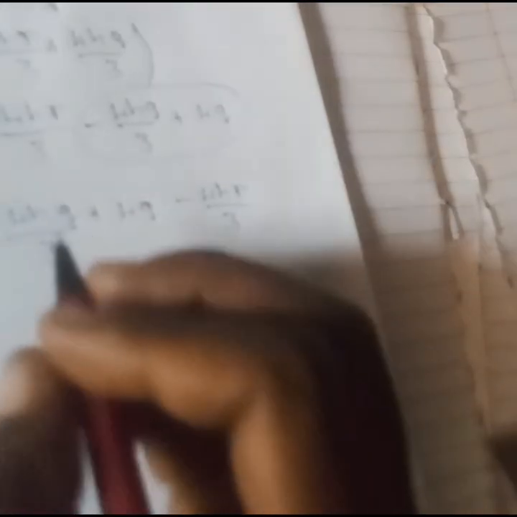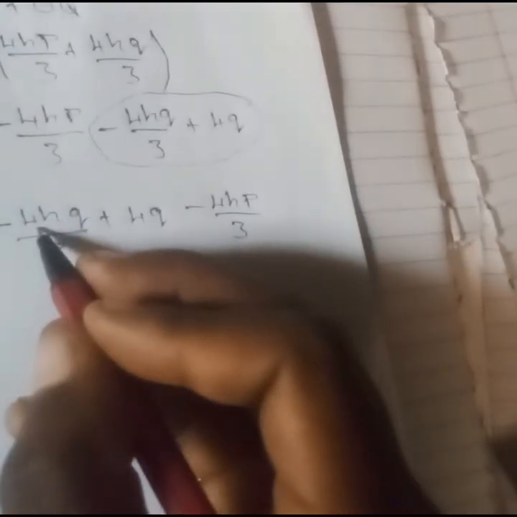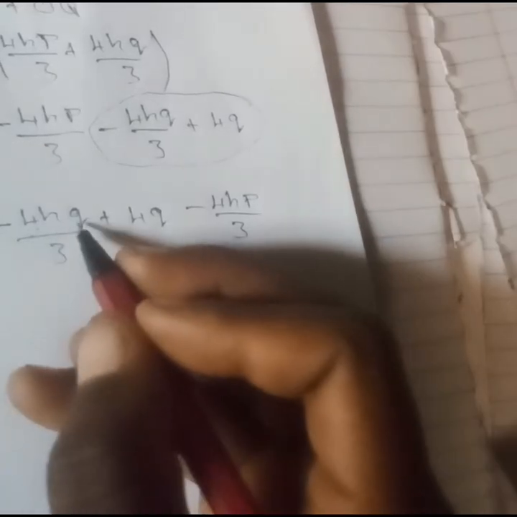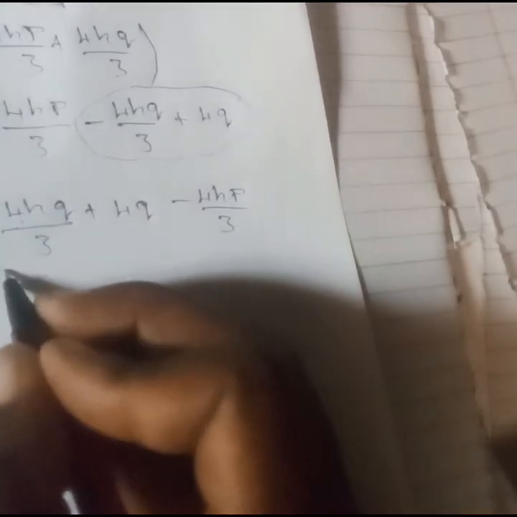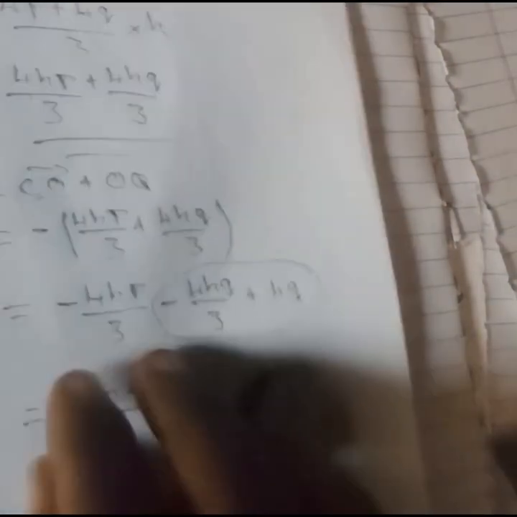So we are going to look at what is common here between this and this. So we have 4 is common, then also Q is common. So we are going to write 4 here according to the way they have answered. They want us to show how they come up with this answer.